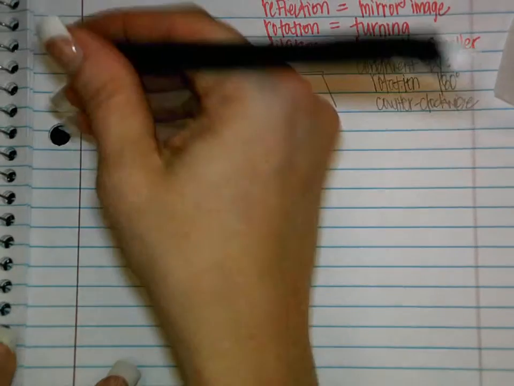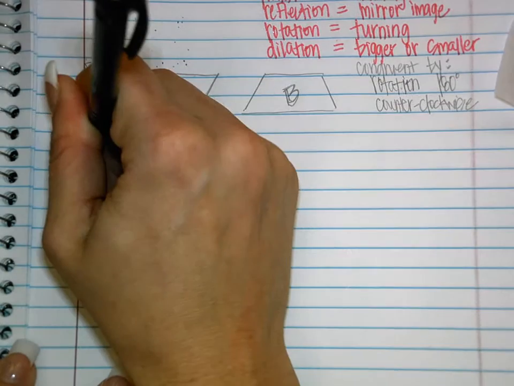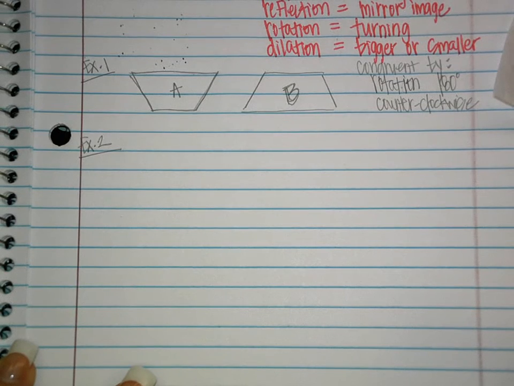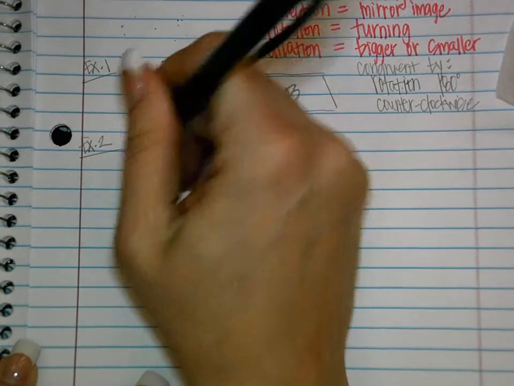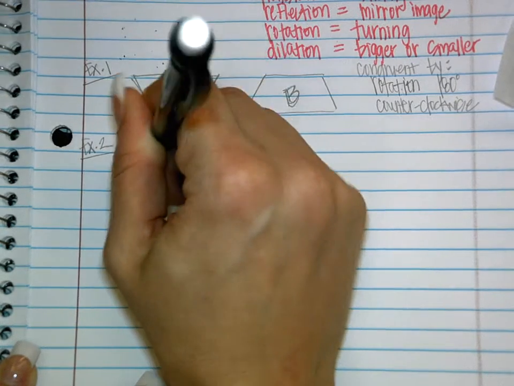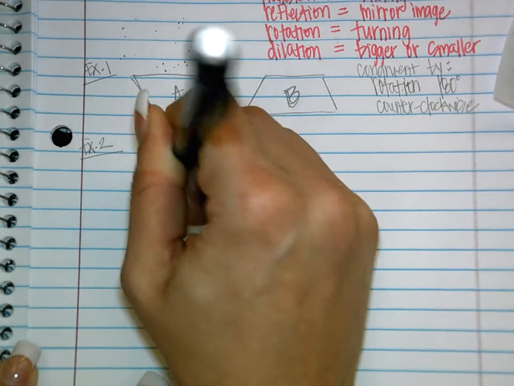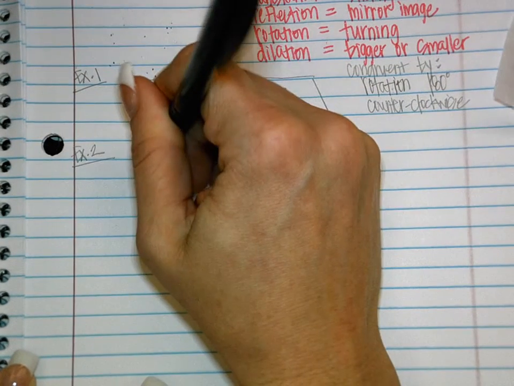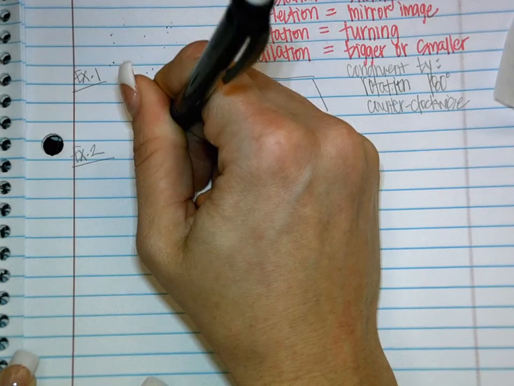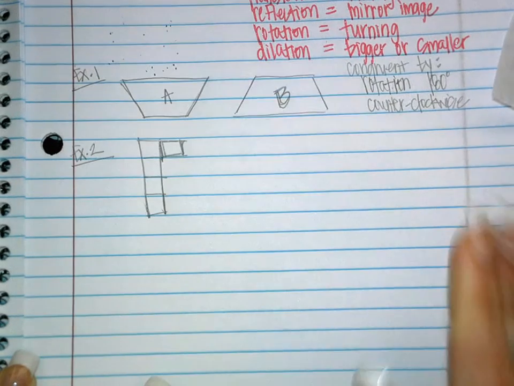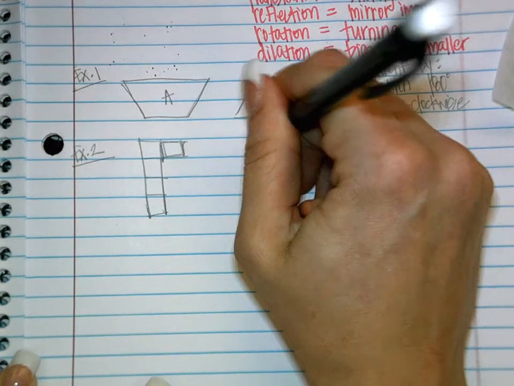Okay, let's try another one for number 2. Again, I want to determine if these two are congruent by using transformations. So this one I'm going to make like some blocks. We're going to pretend that we have some blocks. Okay, the first one looks like that. So we have like a set of blocks. Yeah, it's like Tetris. That was exactly what I was going for.